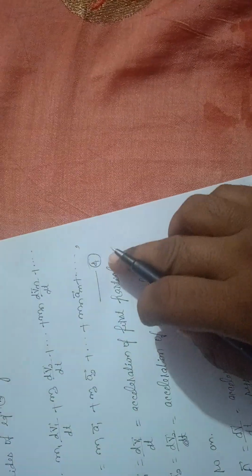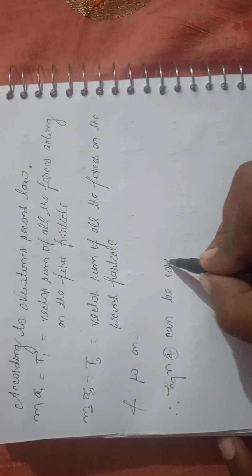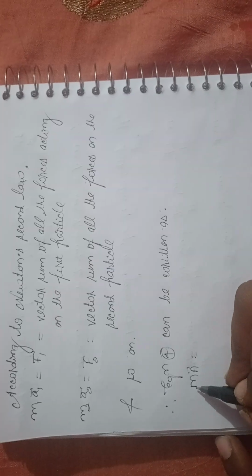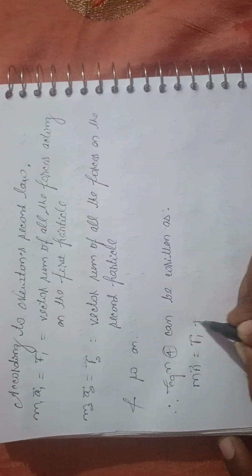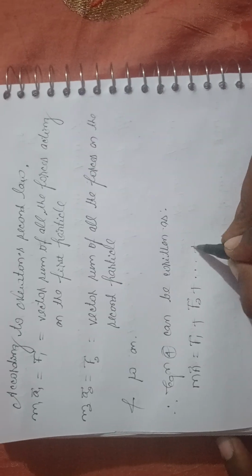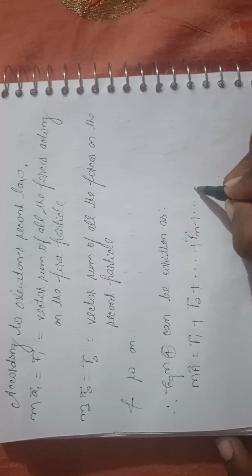Therefore, equation 4 can be written as M a vector is equal to vector F1 plus vector F2 plus dot dot dot plus vector Fn.